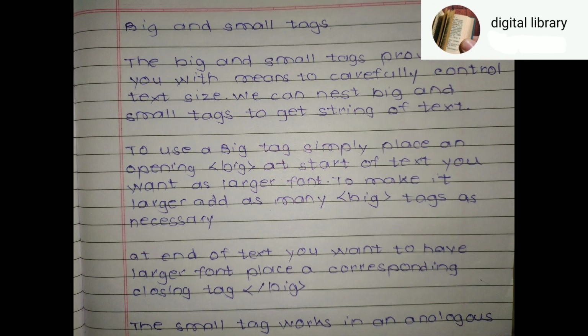Big and small tags. The big and small tags provide you with a means to carefully control text size. We can nest big and small tags to get a string of text. So big tags and small tags are for controlling the text size. To use the big tag, simply place an opening big tag at the start of the text you want as a larger font. To make it larger, add as many big tags as necessary. So this is the big tag.